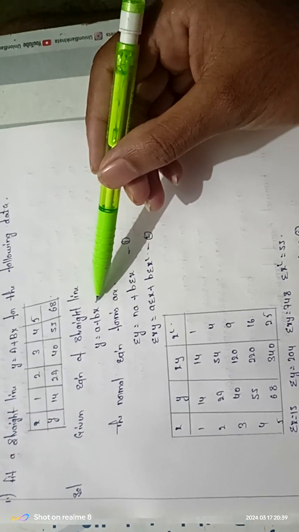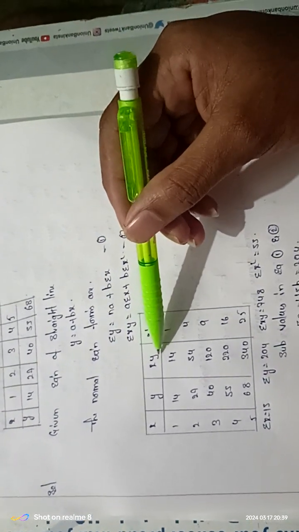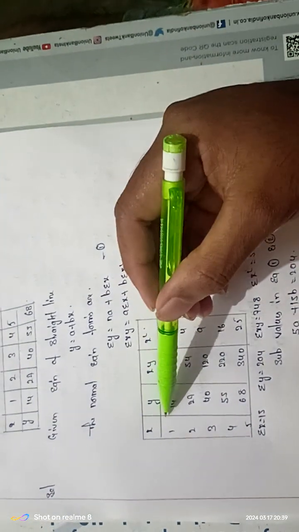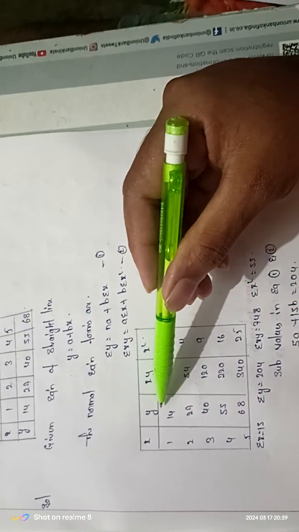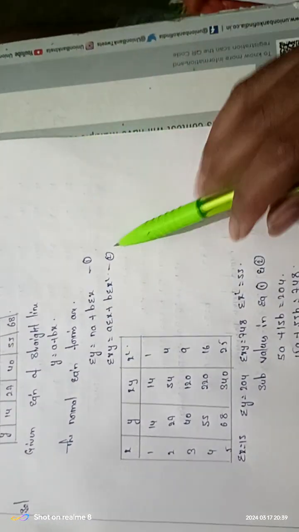Here is the given straight line equation and the normal equations, and we have to solve the equations based on the question. Here sigma x is obtained by adding all the x values, and in the same way adding the y values, the xy values and the x square values.